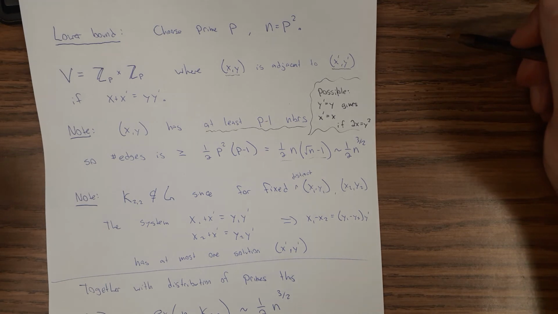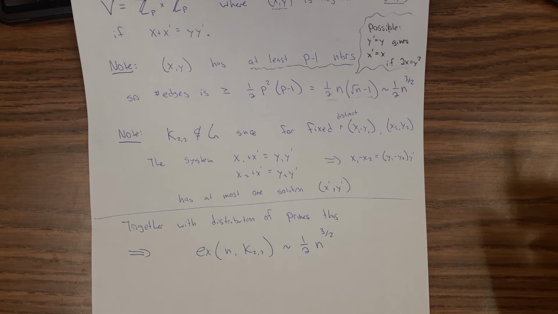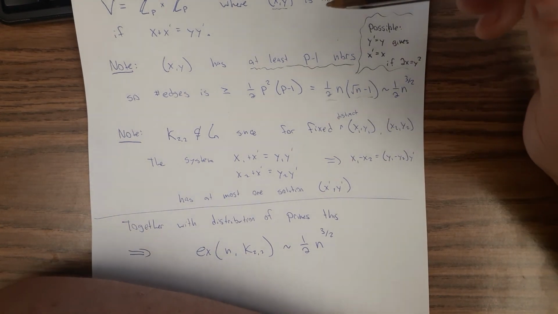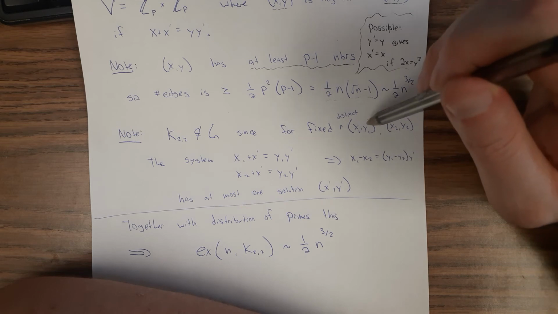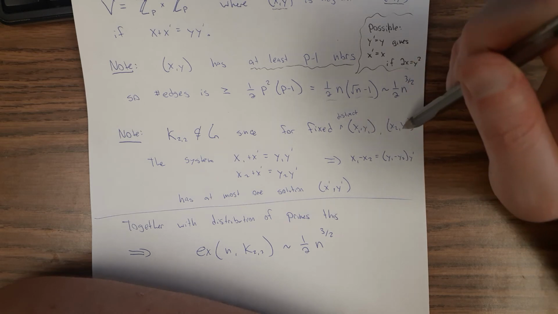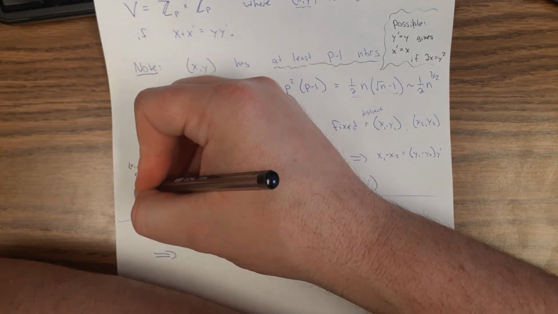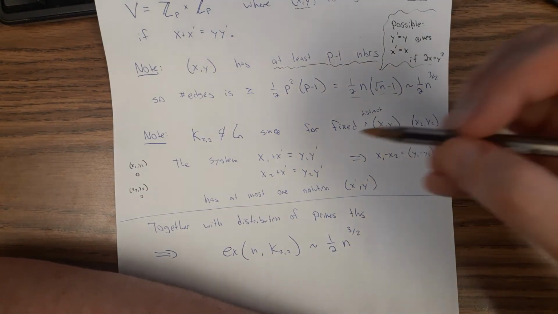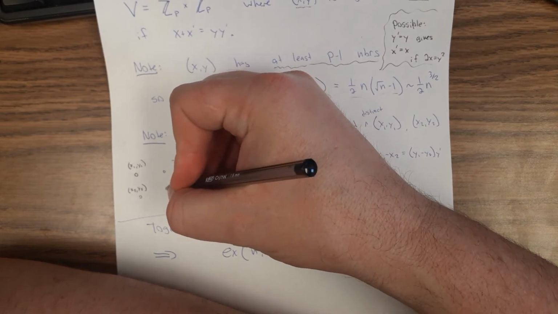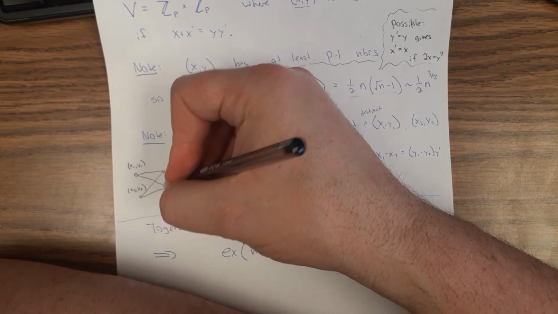The other part I still have to justify is that this graph does not contain K22. So what we're going to do is fix two distinct vertices, x1, y1, and x2, y2. And then I'm going to show that they can't have two common neighbors, because that's really what a K22 looks like.